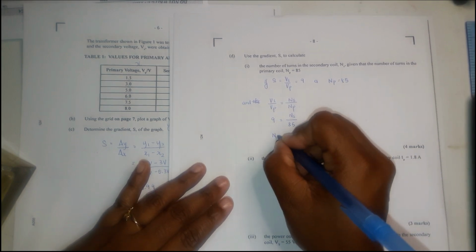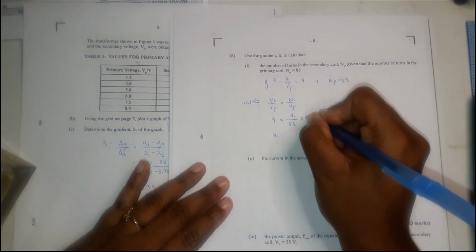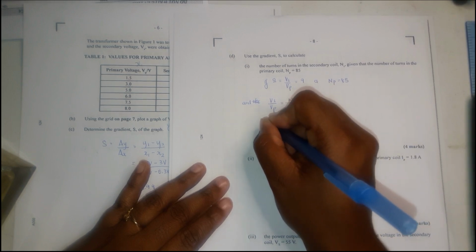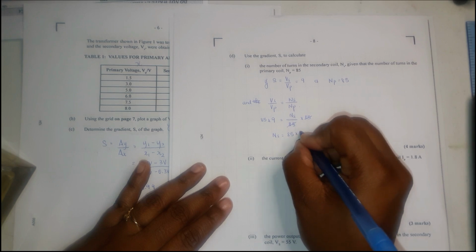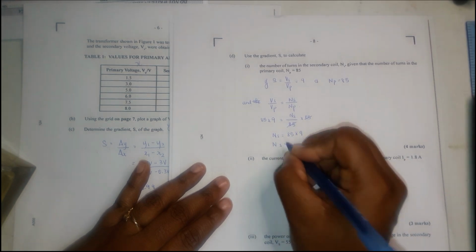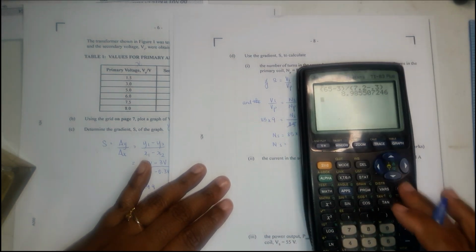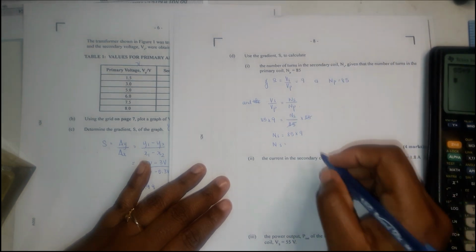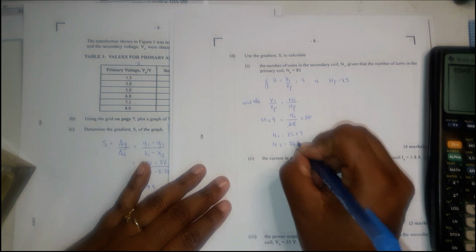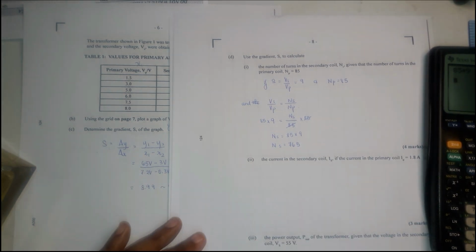Ns will be equal to, we're getting rid of the 85 on both sides, 85 times 9. There's no calculators, 85 times 9 is 765. Okay, so that would be our number of turns in the secondary coil. Right? 765 turns.